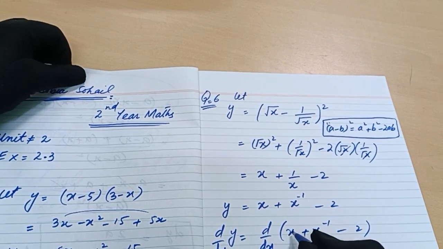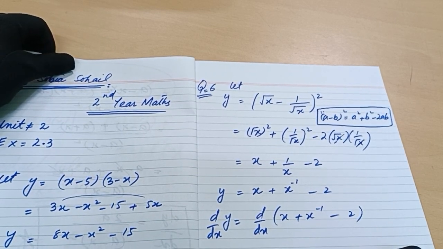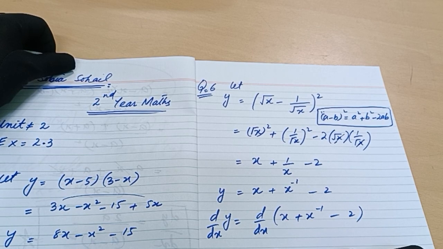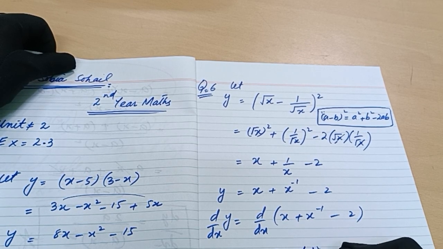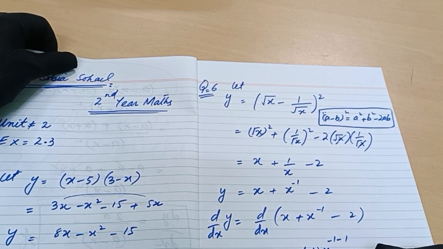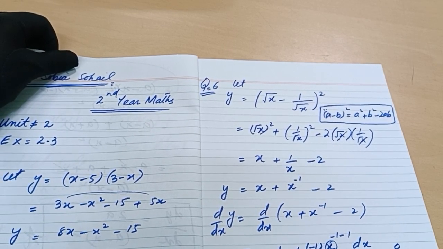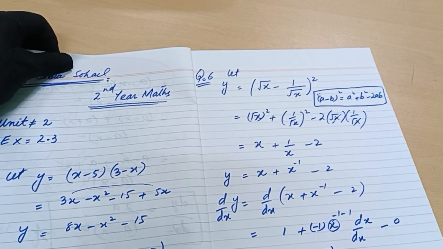The derivative of the first function is 1. For the second function, use the power rule: minus 1 in front, power minus 1 minus 1, and the derivative of x is 1 and the constant is 0. 1 minus 1, no need to write; x minus 2, this is 1, no need to write; minus 0 also no need to write.